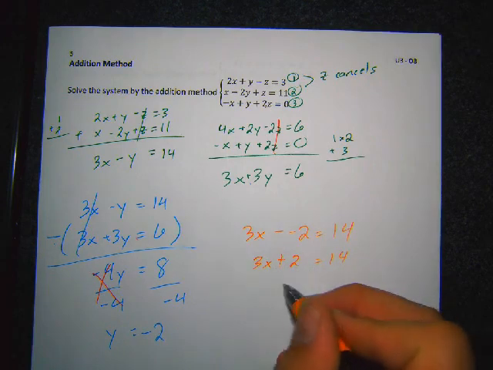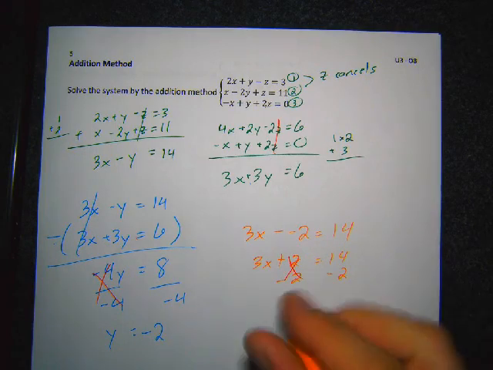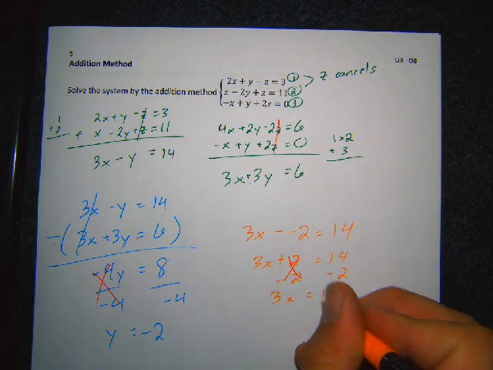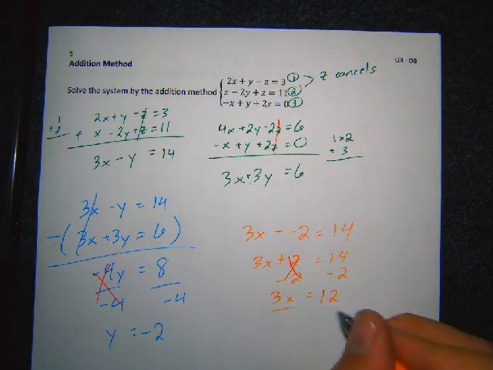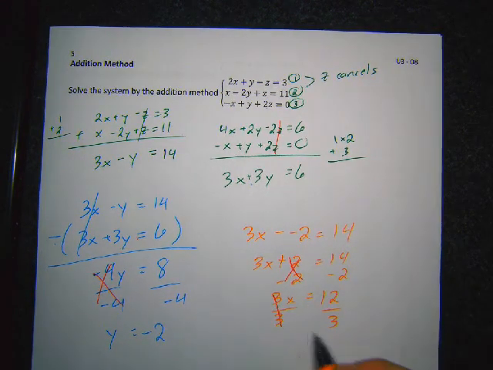And to get rid of that 2, I'm going to subtract 2 from both sides. Subtract 2. So we got 3x equals 12. Divide by 3 on both sides. Okay, x equals 4. All right, so we got y is negative 2. We got x is 4.